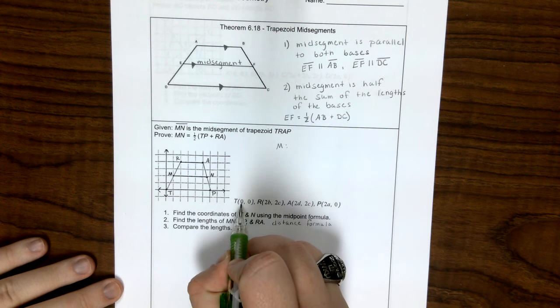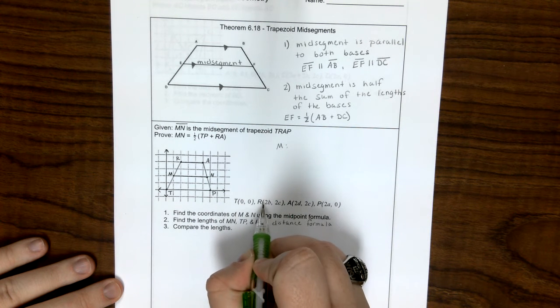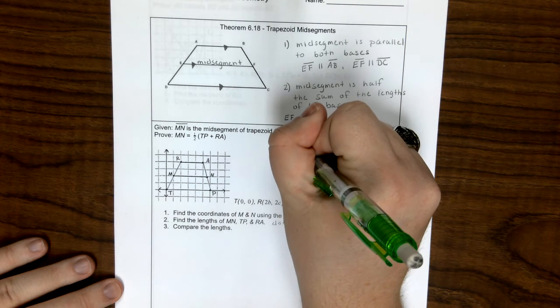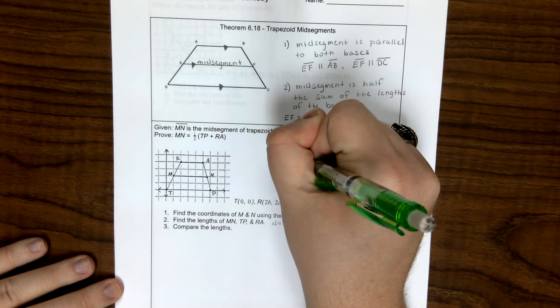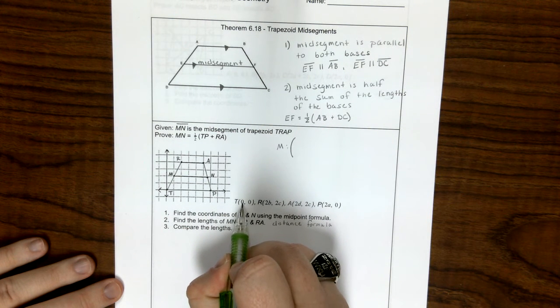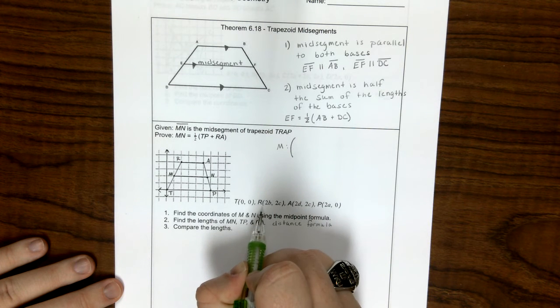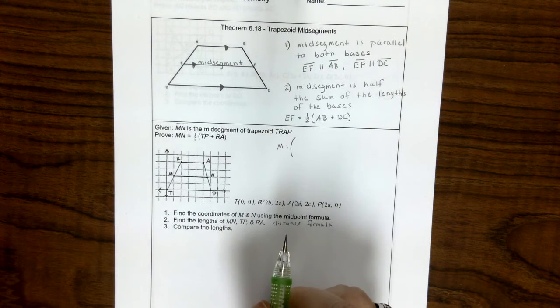Midpoint says you add the X coordinates up and take half of them, and then you add the Y coordinates up and take half of them, okay?